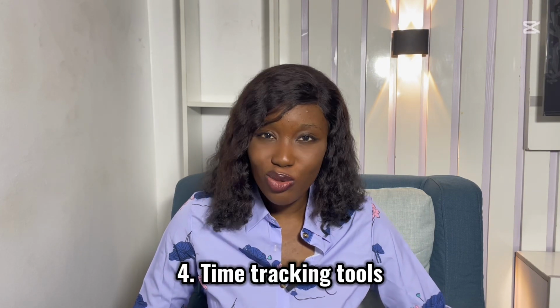So the next category, which is category 4, is time tracking tools. These are tools that we use to track time. Your time is very important as a virtual assistant. In fact, the most important thing is your time, because as a virtual assistant, you need to be able to track time. Your client expects that you can do a lot of things. Your client sees you as a superhero. So yes, your time is very important as a virtual assistant, right? These are some of the tools that you will need to track time.